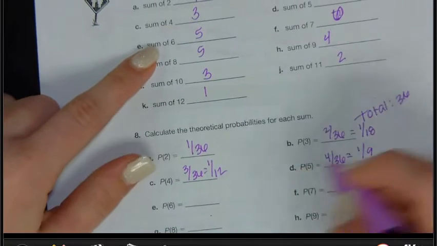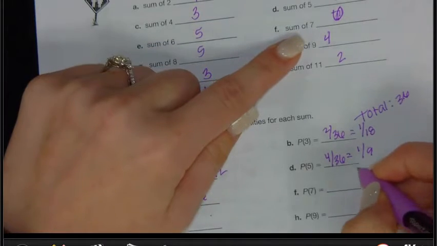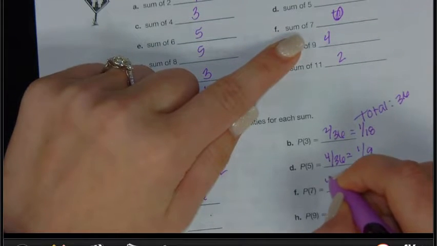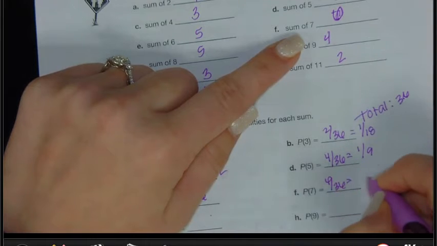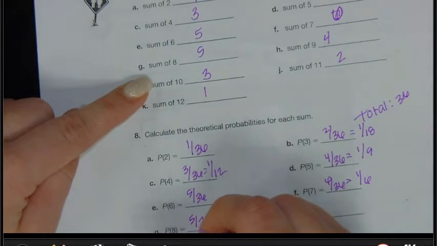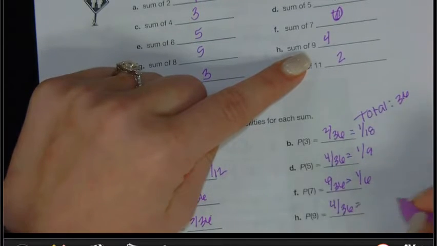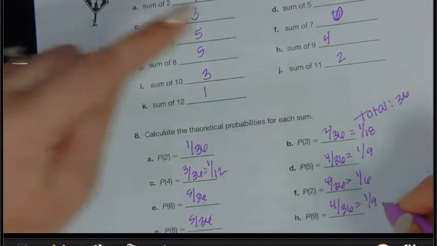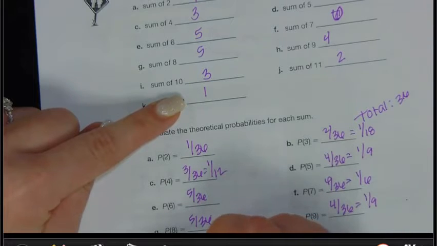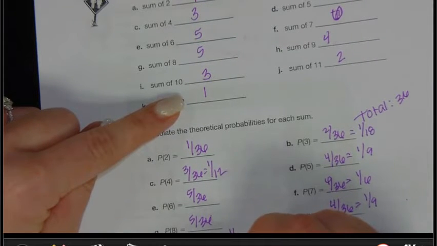The sum of 6 is 5 out of 36. Well, 5 is odd, 36 is even. That cannot simplify. The sum of 7 happens 6 out of 36 times, which is 1/6 of the time. The sum of 8 is 5 out of 36. The sum of 9 is 4 out of 36, which is 1 out of 9. The sum of 10 is 3 out of 36, which can simplify down to 1/12.